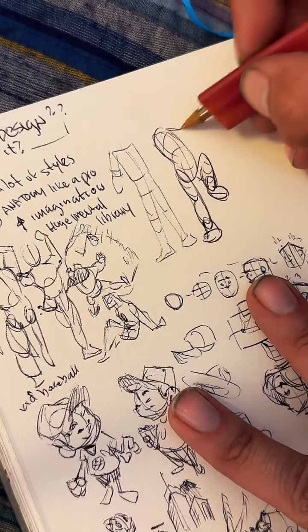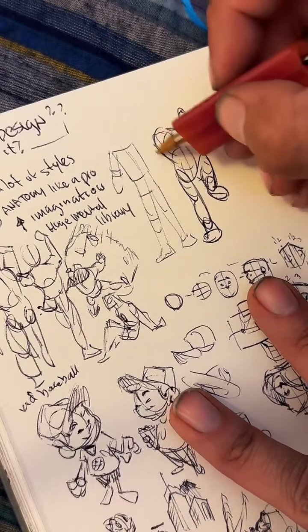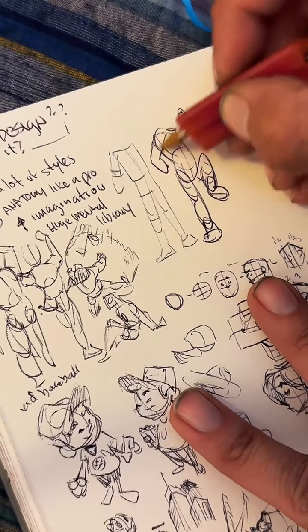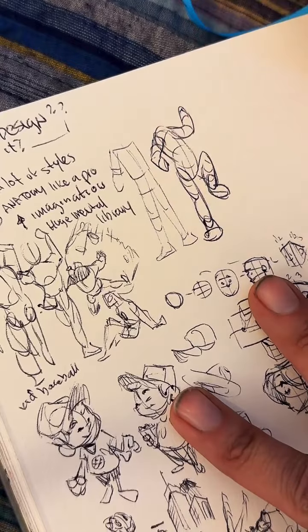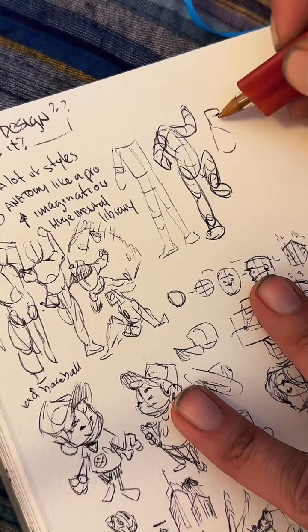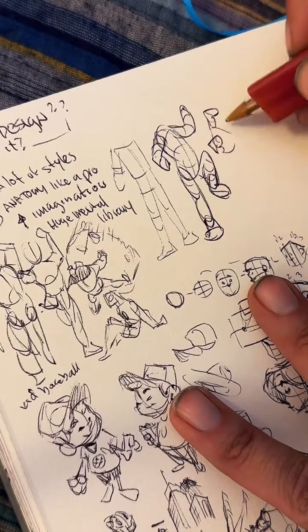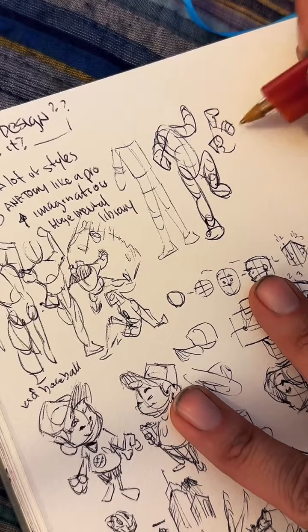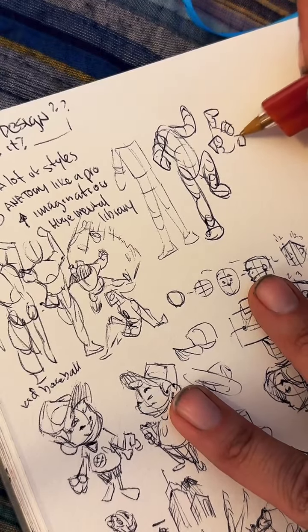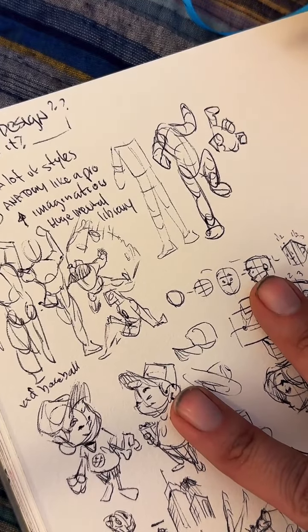Your arms are beanbags too. Even down to your fingers can be broken down into beanbags. All extremities in your body can be broken down into a beanbag.